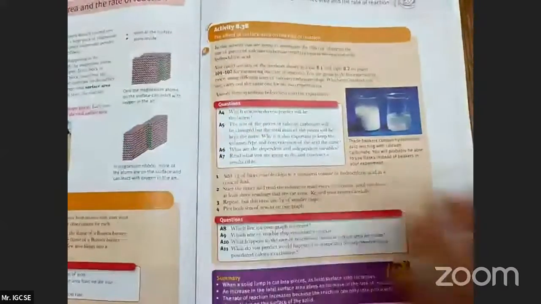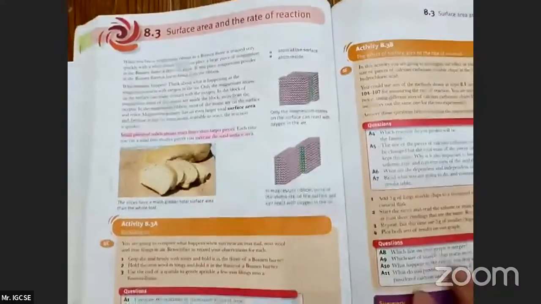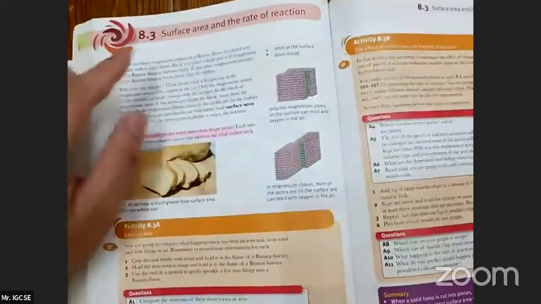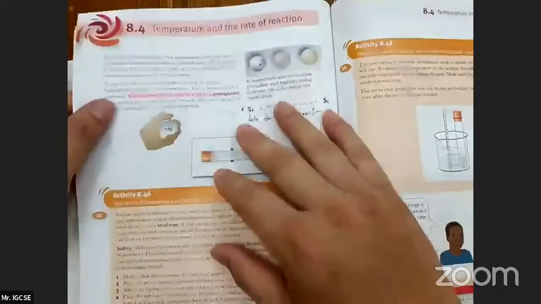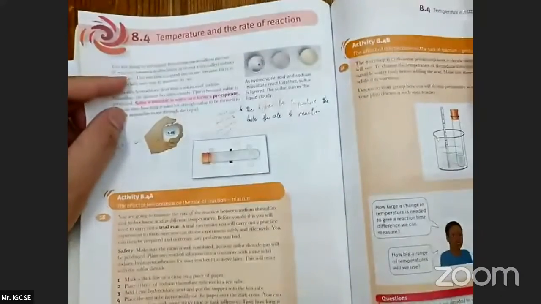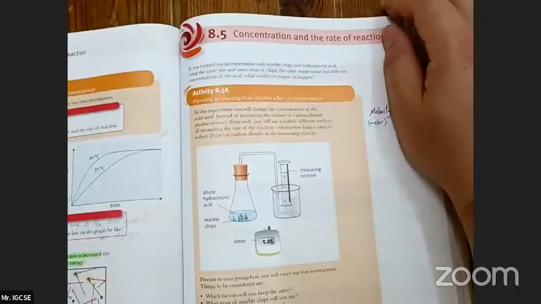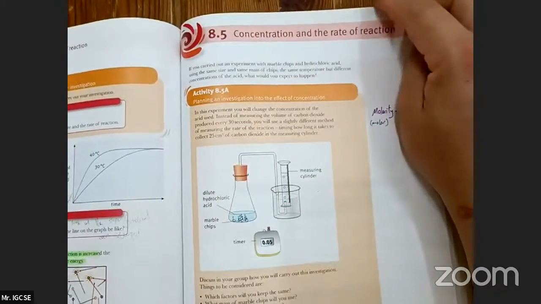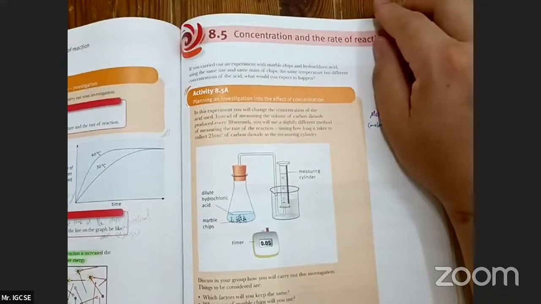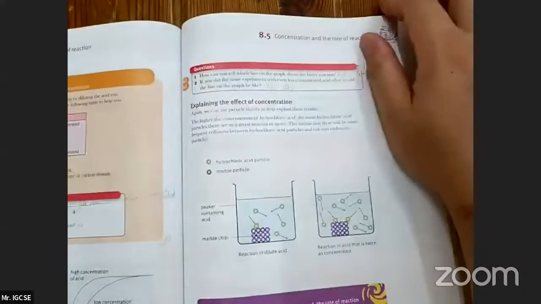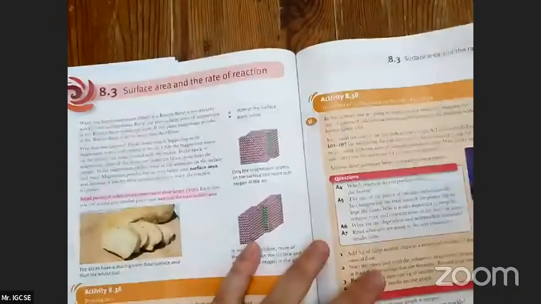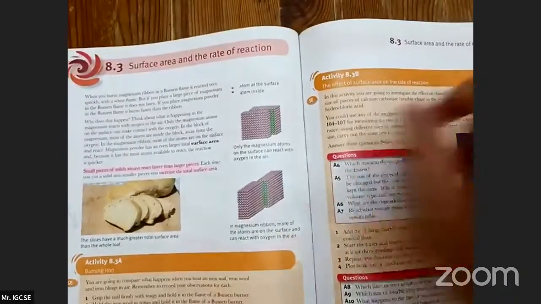Okay, so we have learned 3+1. Remember, particle theory only has 3: the surface area, the temperature, and the concentration. Okay, this is related to the particle theory. And the +1, which is not a particle theory, we call the catalyst. Okay, we should come back to the surface area first.